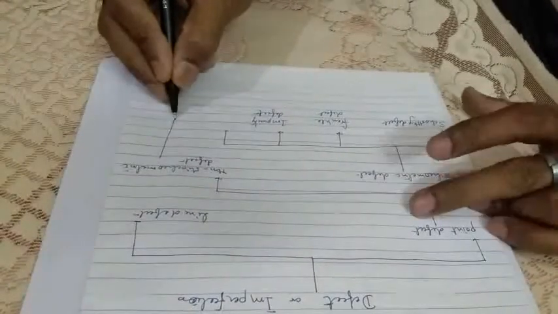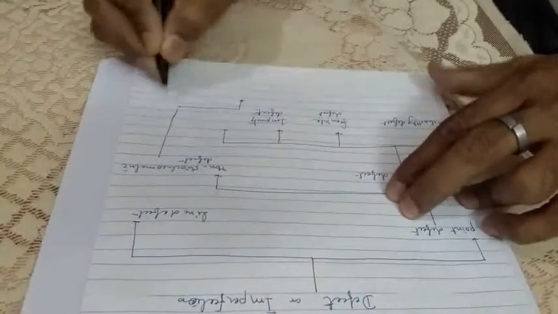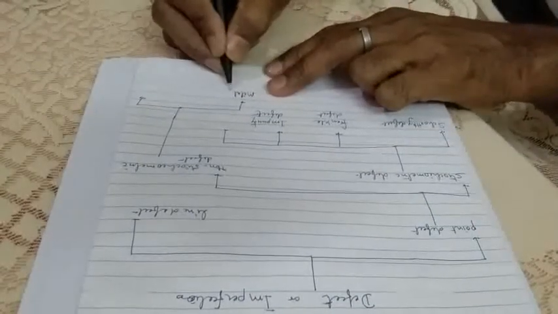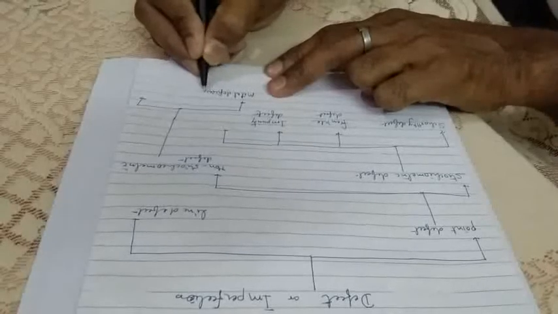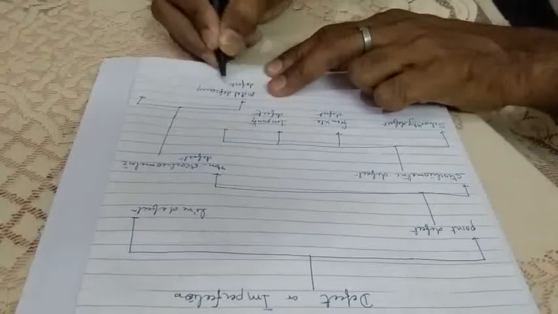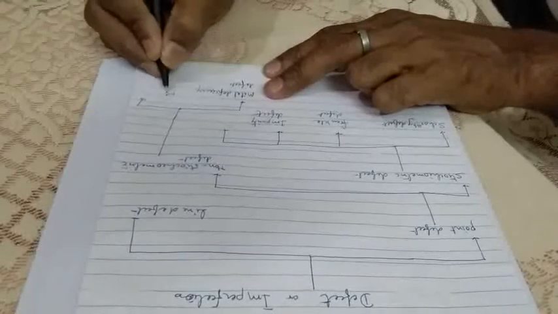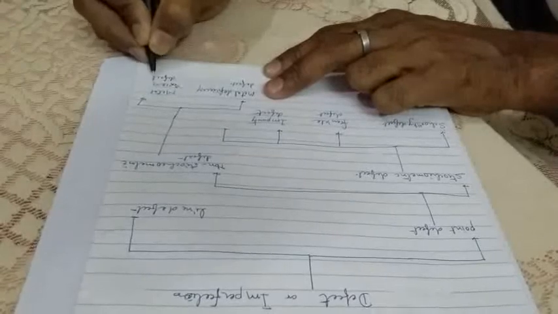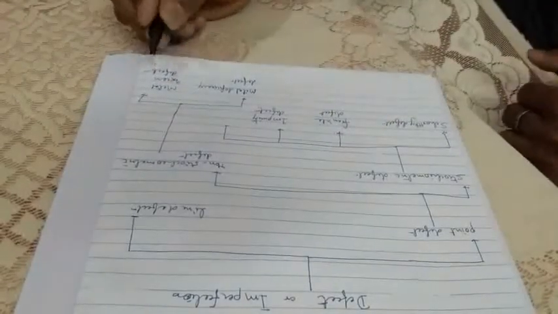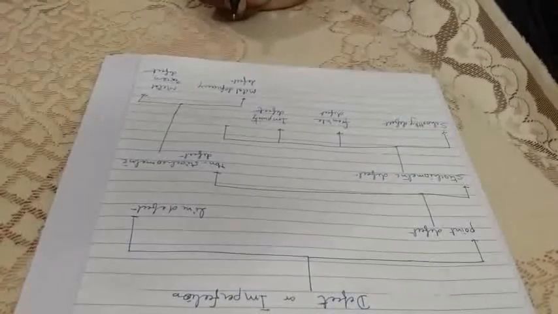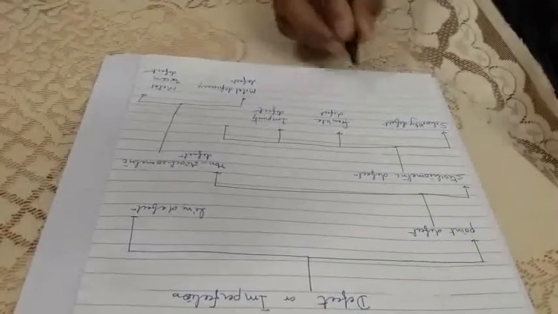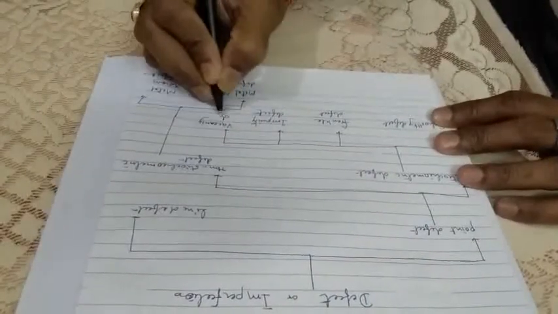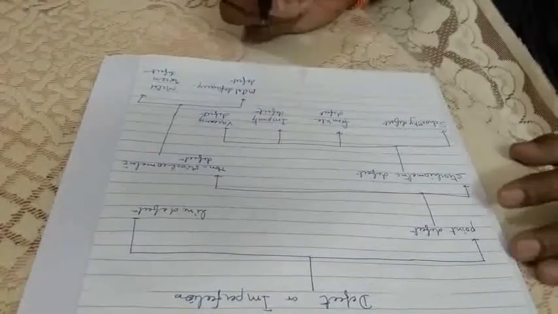Non-stoichiometric defects are classified into two types: metal deficiency defect and metal excess defect. Here also you can write vacancy defect. These are the classification of defects.